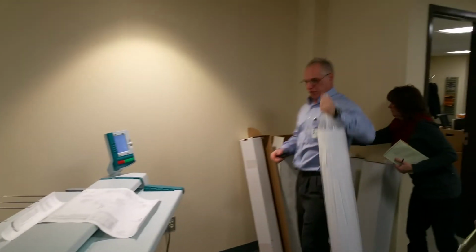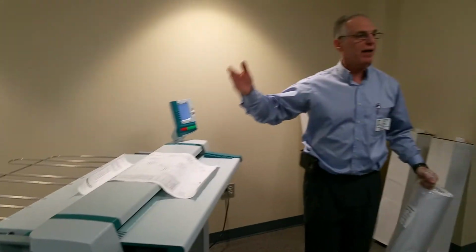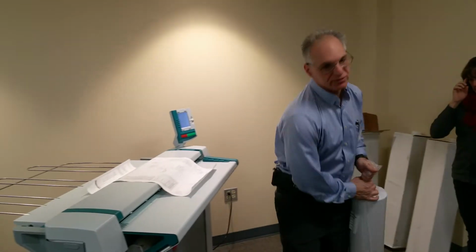Let's go over the machine first. It's really heavy. I'll show you how to load paper, the whole 9 yards, and then we'll come back to this. Absolutely. All right. That's fair, because that might be what you do.